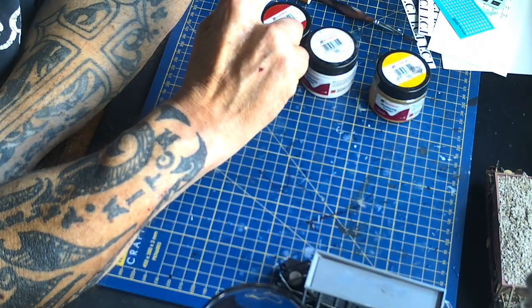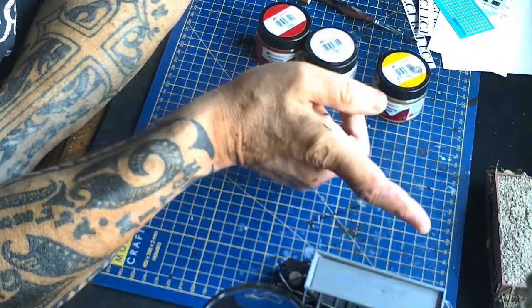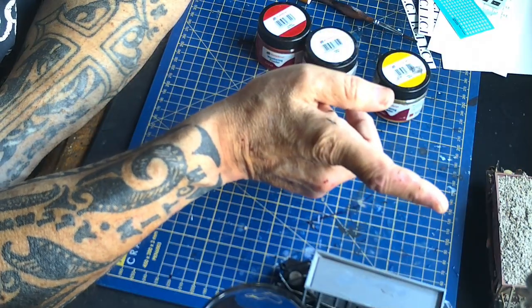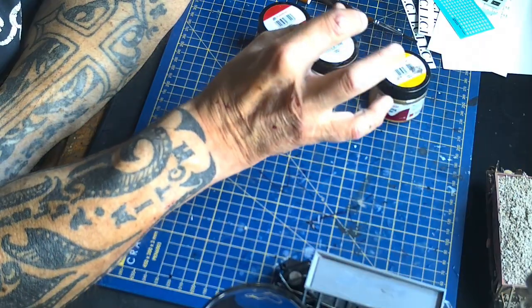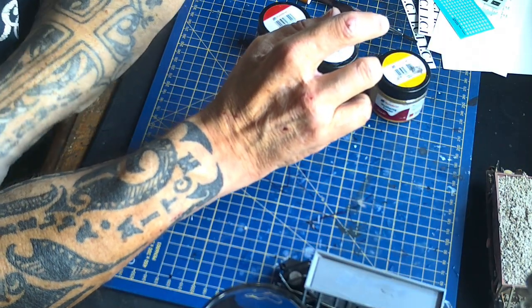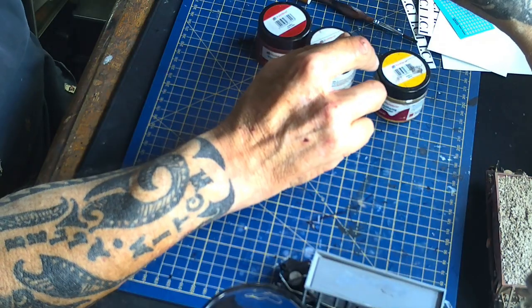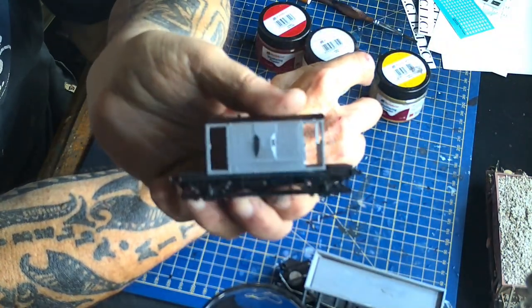Wednesday the 26th will be the next video. I may show you these as a rake, I may not, depends how I feel. I've been doing some background work on the next project. I've also been doing that.